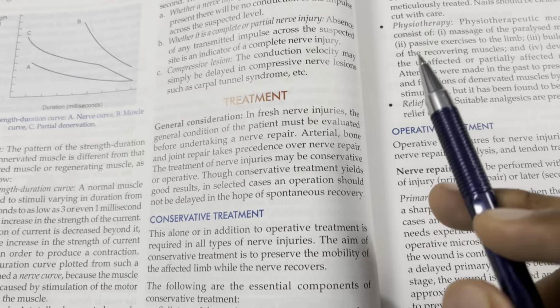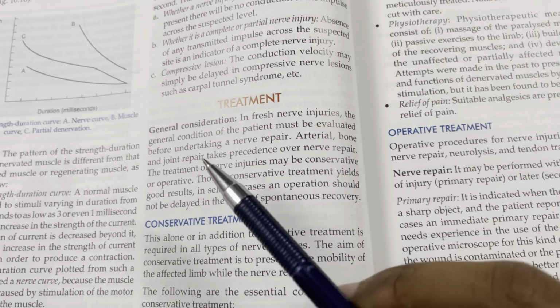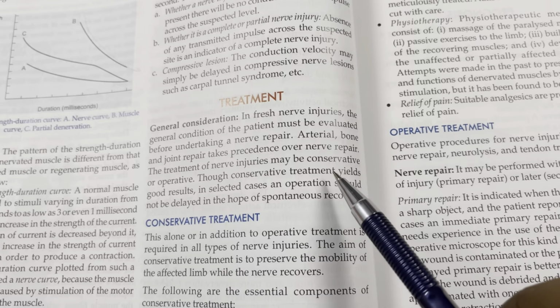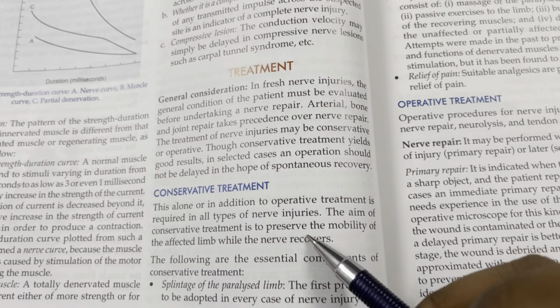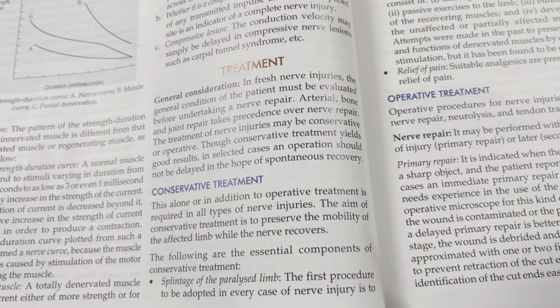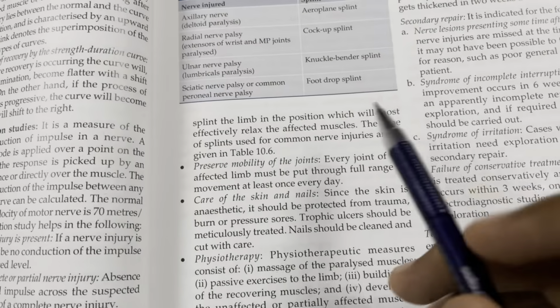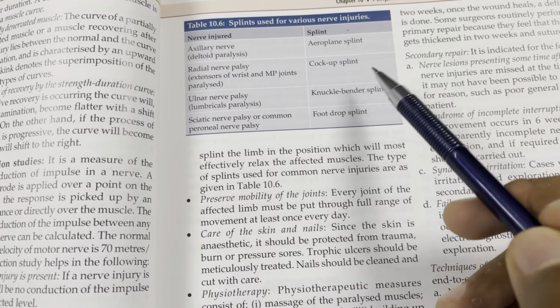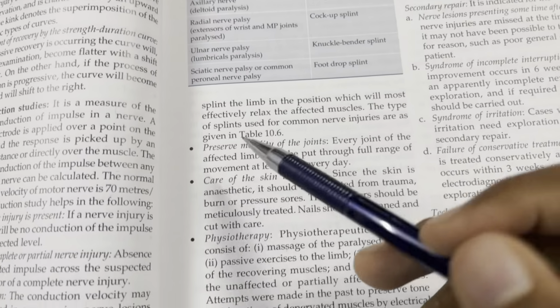So treatment first, arterial bone and joint repair takes precedence over nerve repair, okay? So it can be conservative or operative. So first, you can do splintage of the paralyzed limb in conservative treatment. Okay, so you splint the limb, which will relax all the affected muscles. Okay, we already talked about various splints.